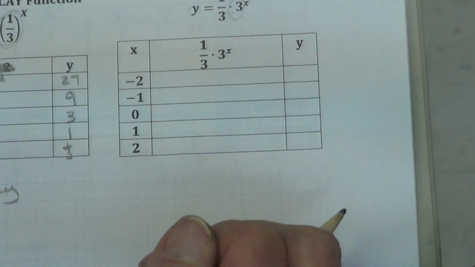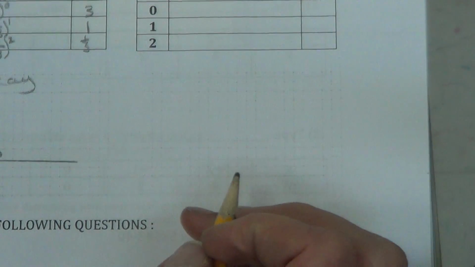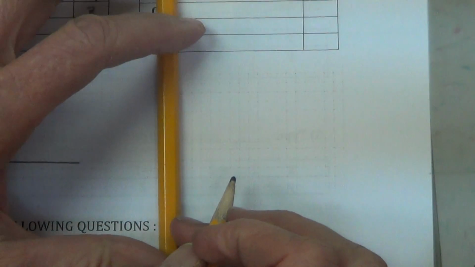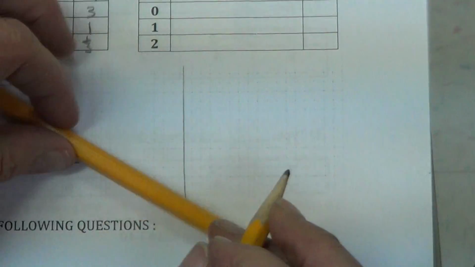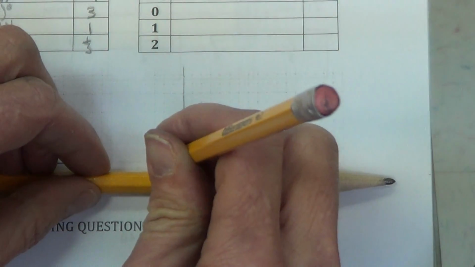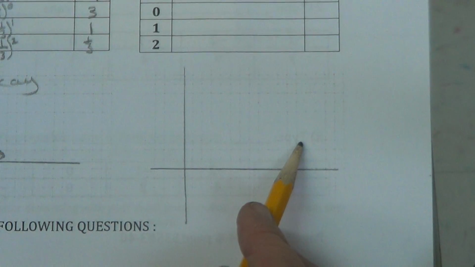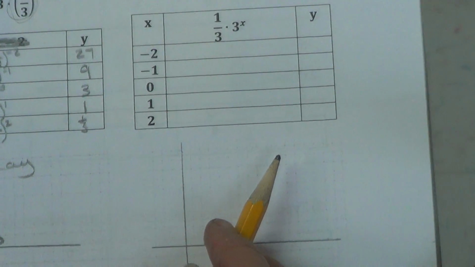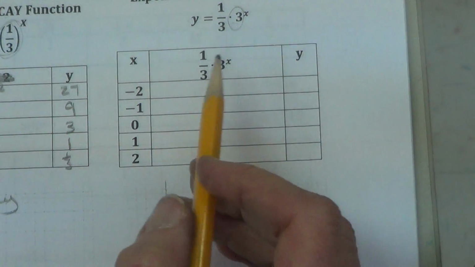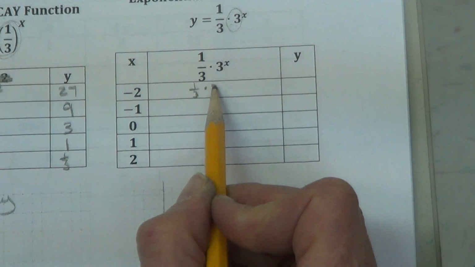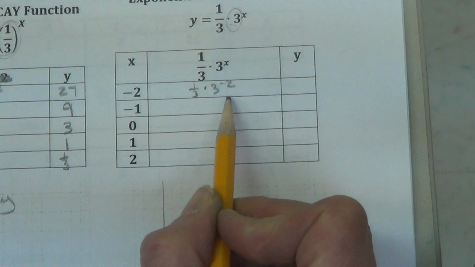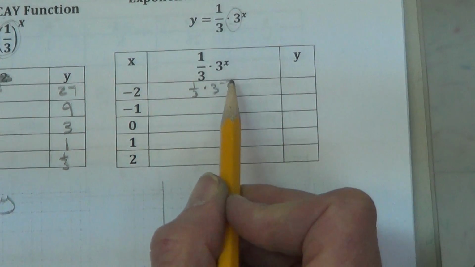Now our growth function, you might predict what's that going to look like down here. If decay ended up dropping as it went to the right, what do you think growth would do? Let's see if you're right. 1/3 times 3 to the negative second. 3 to the negative second would get flipped to the bottom.